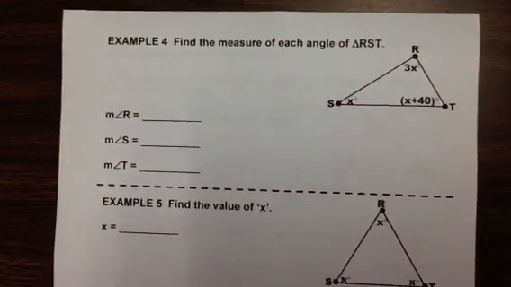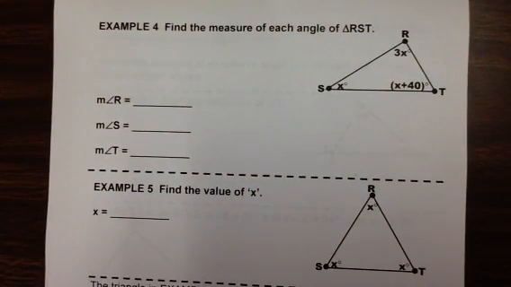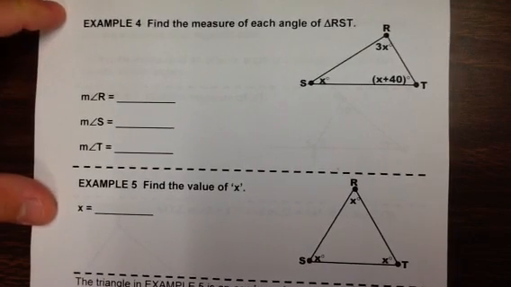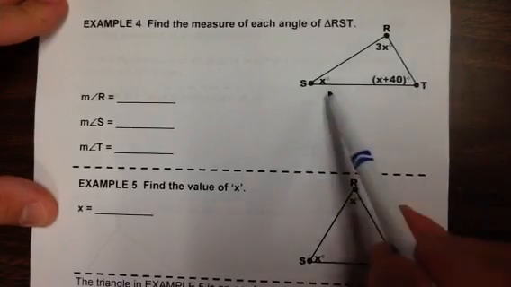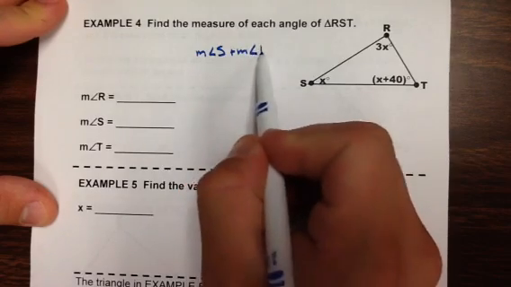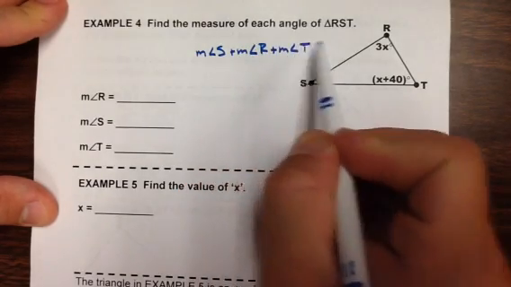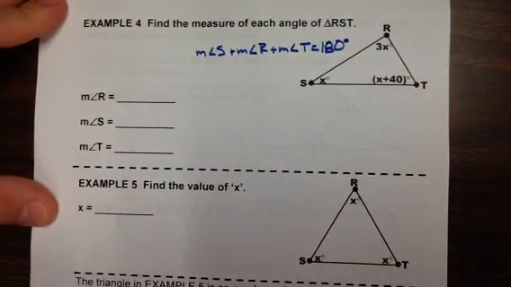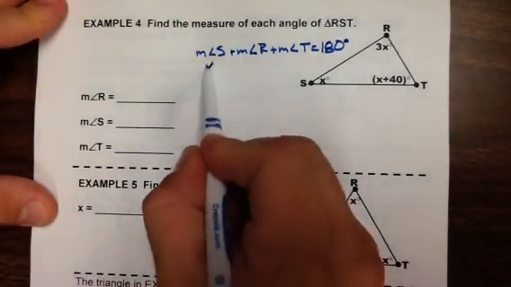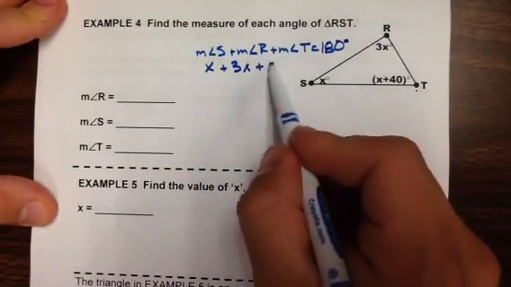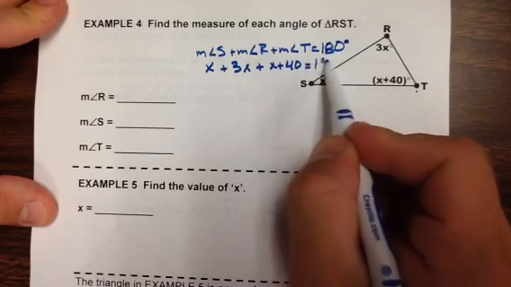So that is one of the most important things we'll be talking about as we're going through our triangles. Looking at the next one, they're going to use that same concept and have you take advantage of the fact that we know they're 180 degrees. But this time they don't tell us the exact measure, they just put a variable there. Lucky for us, I can say that the measure of angle S, plus the measure of angle R, plus the measure of angle T, equals 180 degrees, based on what we looked at earlier. So S is x, R is 3x, and T is x plus 40, and that's going to equal 180 degrees.